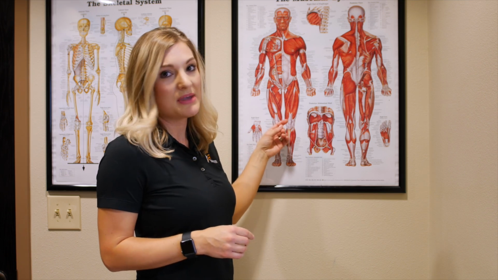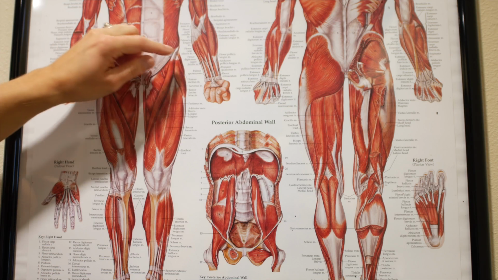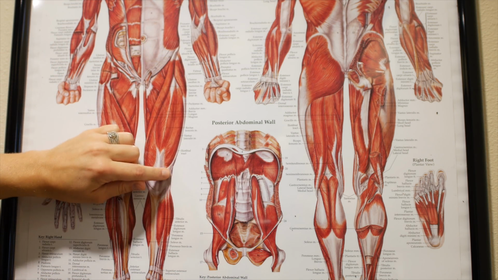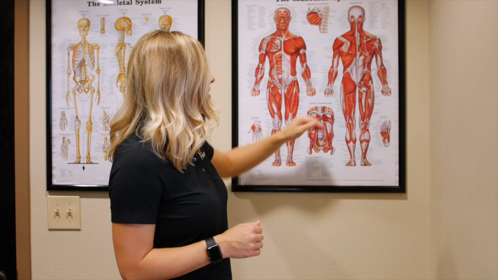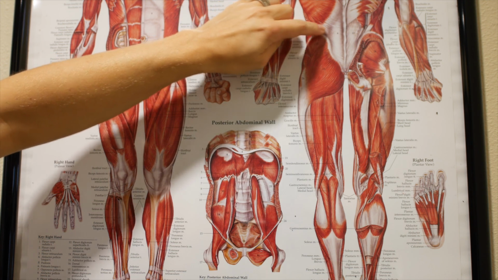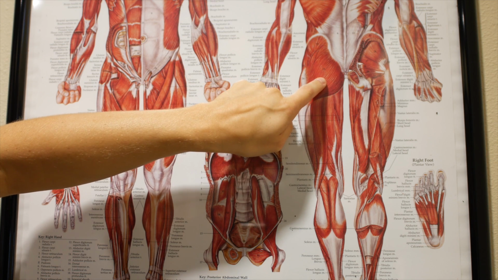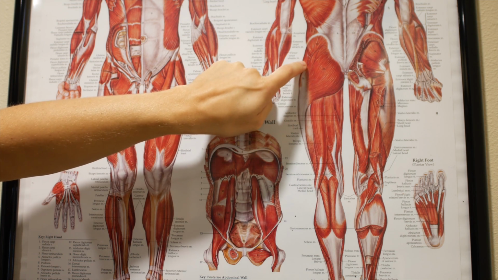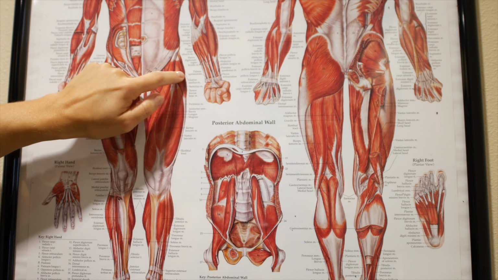Now let's take a look at some anatomy. The IT band is a dense connective tissue that runs all the way down the side of your thigh. So if you remember, IT stands for iliotibial, which refers to the attachment sites. It attaches at the top to the ilium bone of the pelvis, the glute maximus muscle, which is your buttock muscle, and the TFL muscle, which is seen here and here. The primary function of the IT band is to provide knee stability with movement.